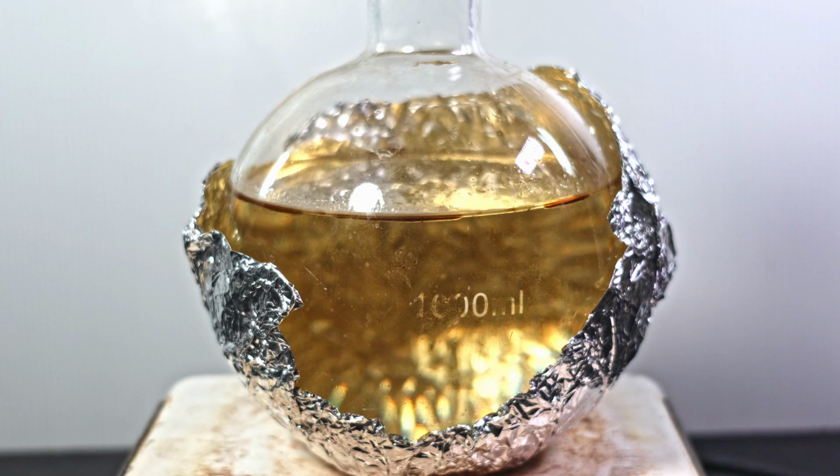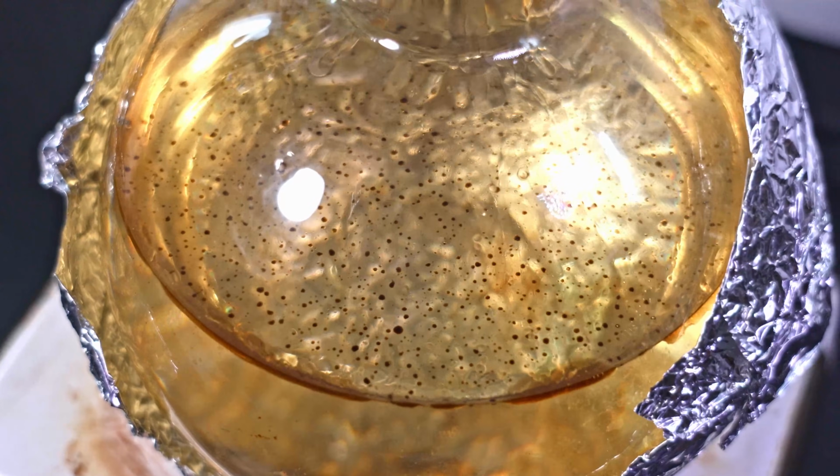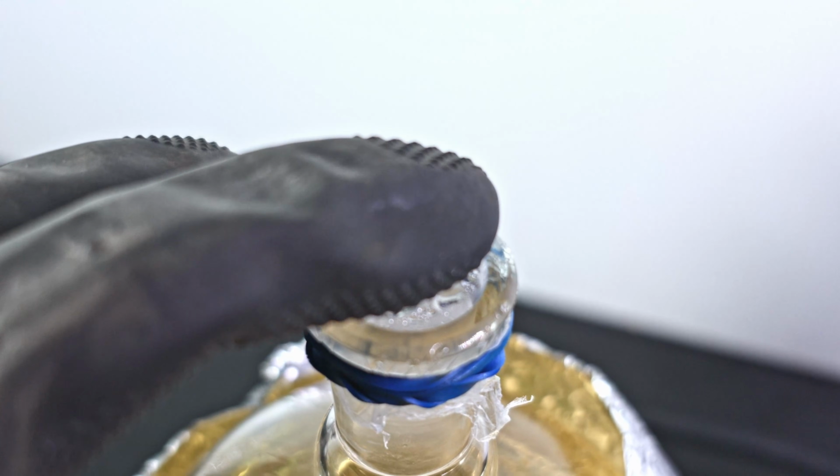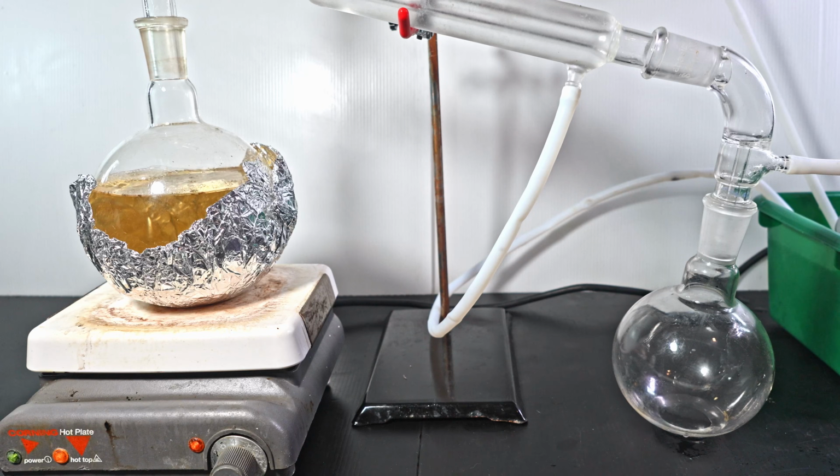3 days later, the solution is nearly clear with some oily droplets on top. The plastic wrap has also done quite well keeping in the volatiles. I take it off and begin distilling down the volume.